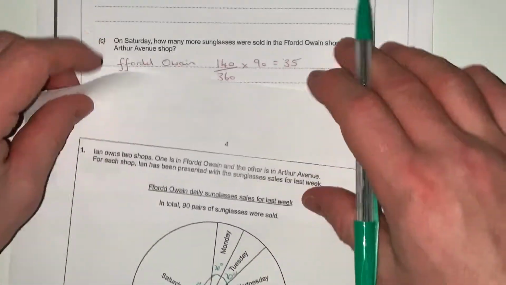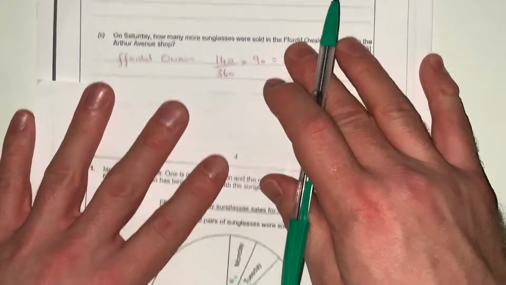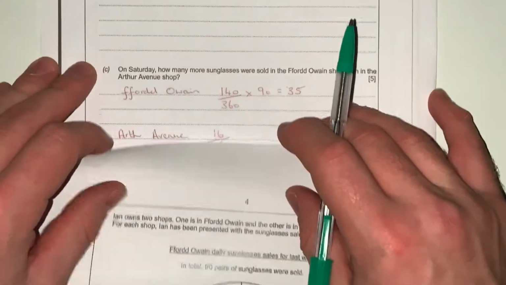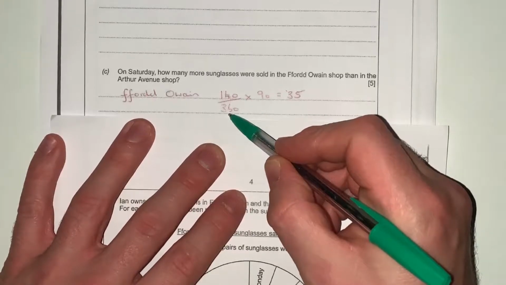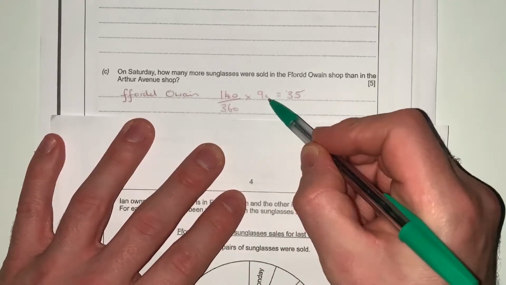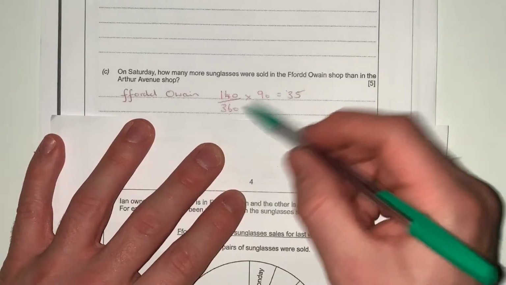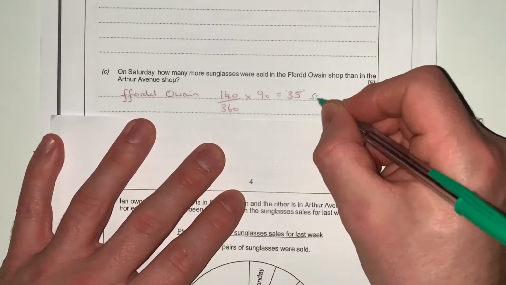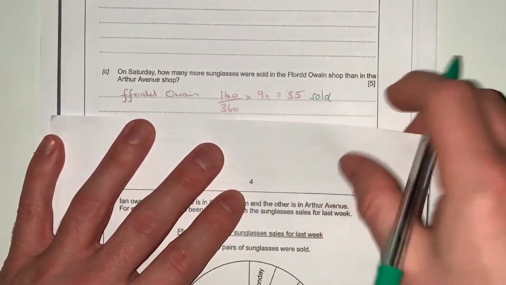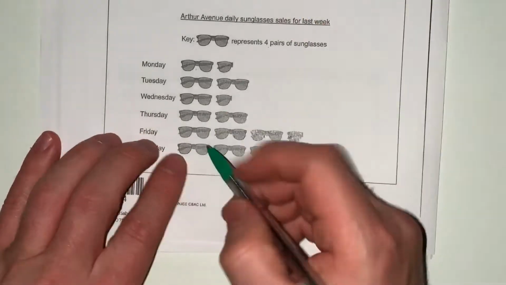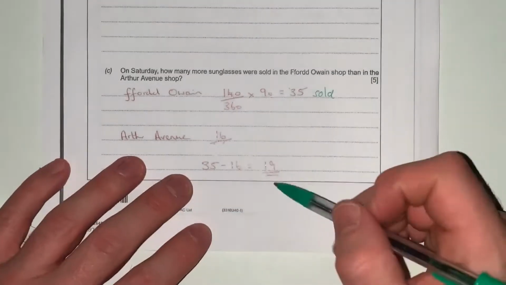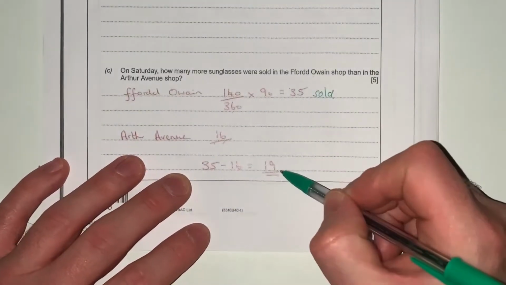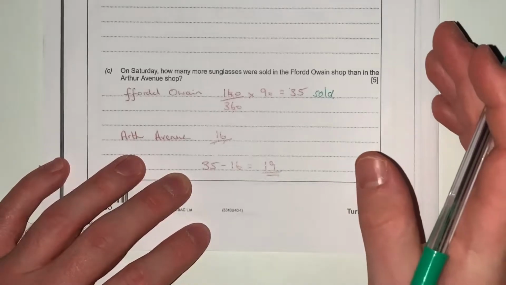So to find out how many were sold on a Saturday at the one in the pie chart, it's got to be 140 out of 360 this time, times by 90, because the whole pie chart is equal to 90, and that gives me 35 sold. Saturday for the other one, Arthur Avenue, 4, 8, 12, 16. So how many more were sold? 35, take away the 16, 19 sold.